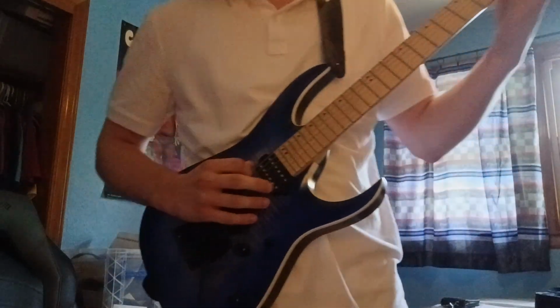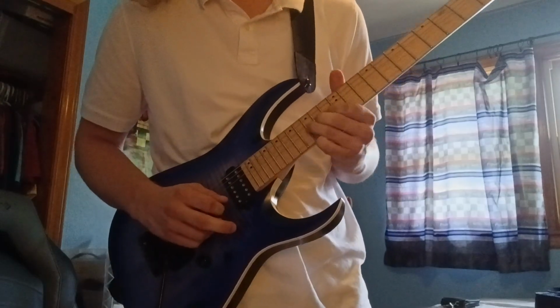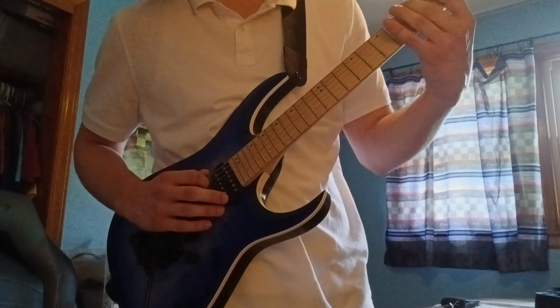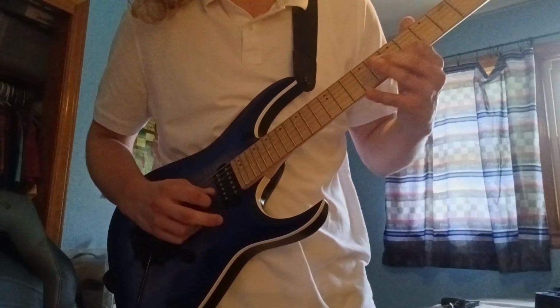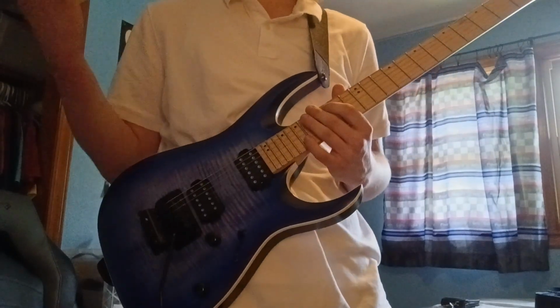So, yeah. Use this arpeggio shape. Practice it. You can do it in different keys. A major, G major, whatever, D major.